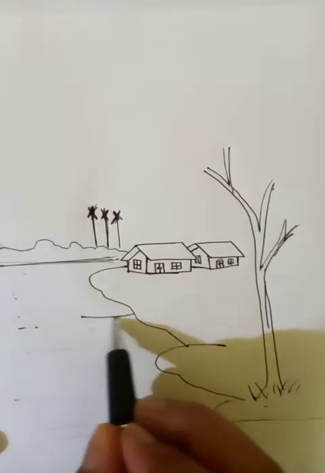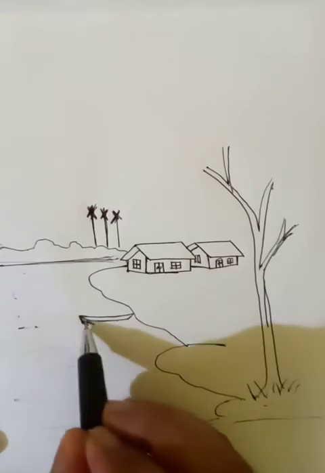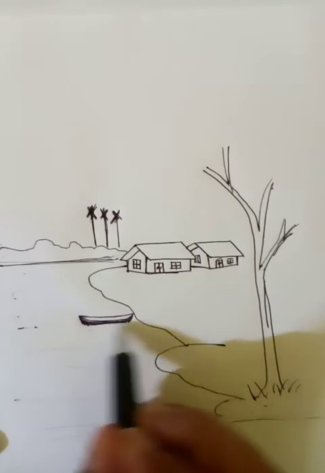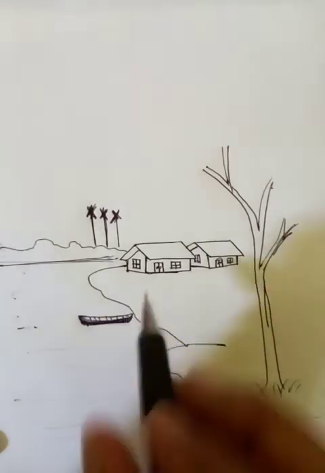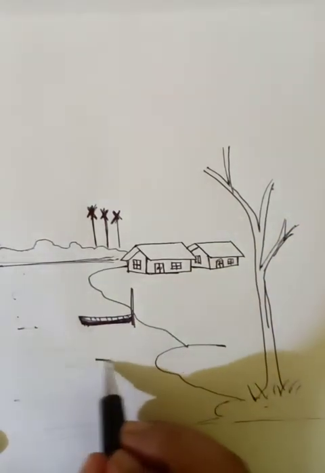And two boats here. Another boat will be here.